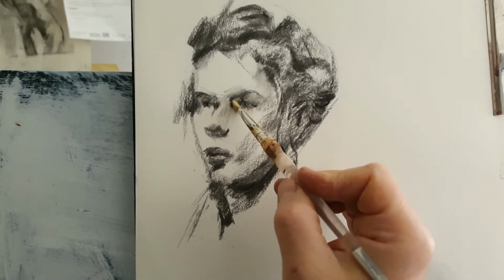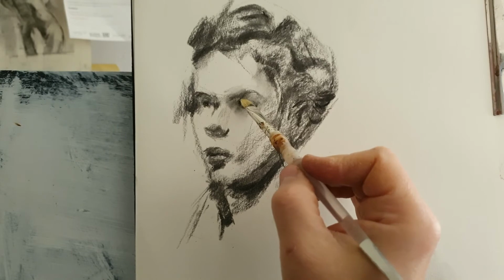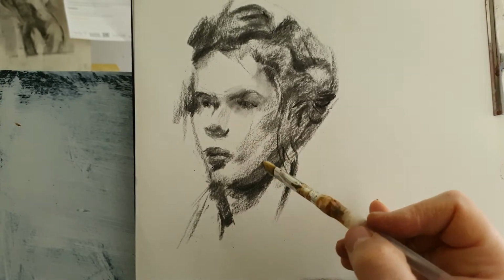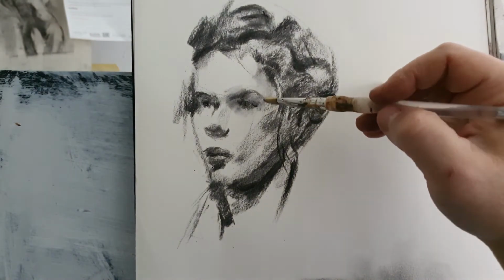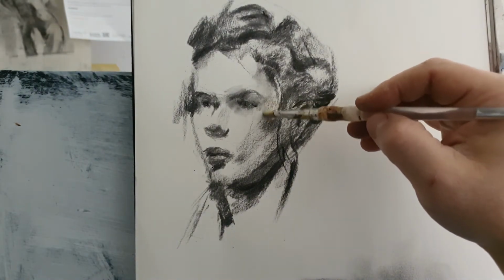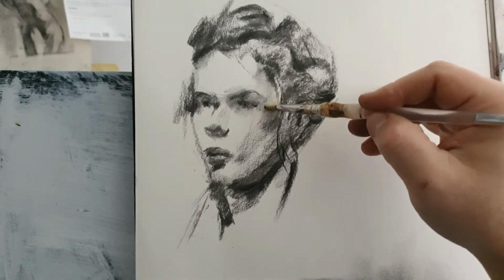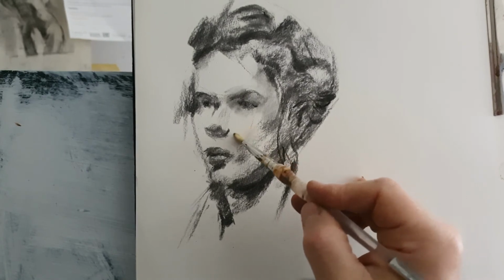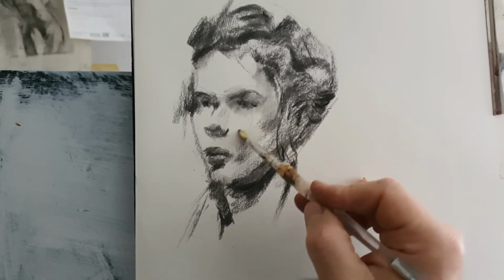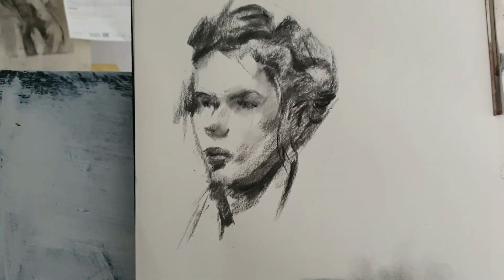Another halftone, which that's a dark shadow. Actually, it's not a halftone. And there we are. Nostril.